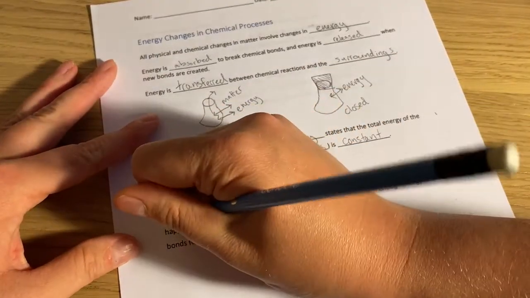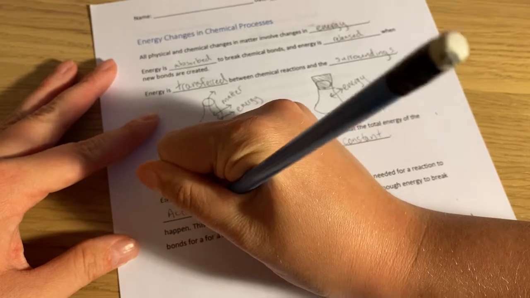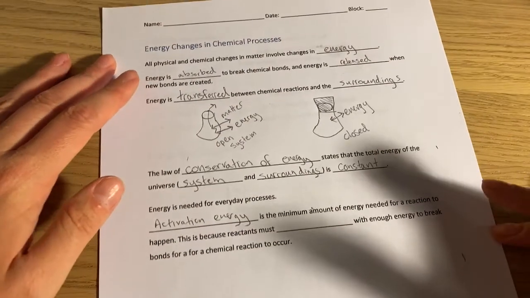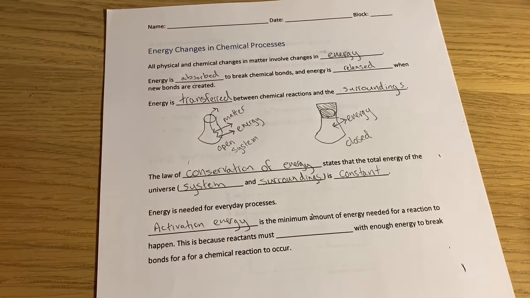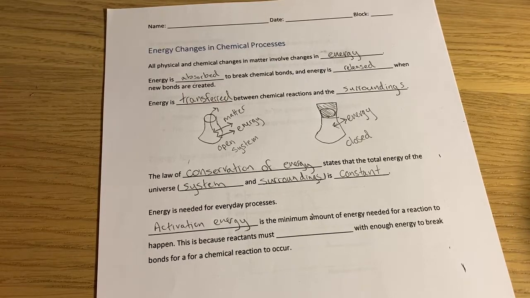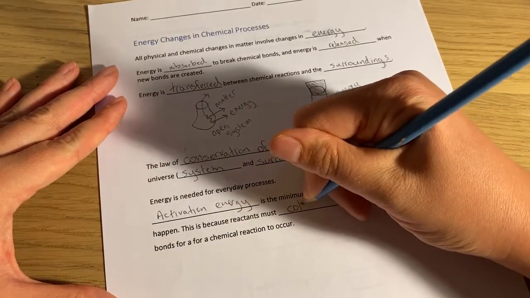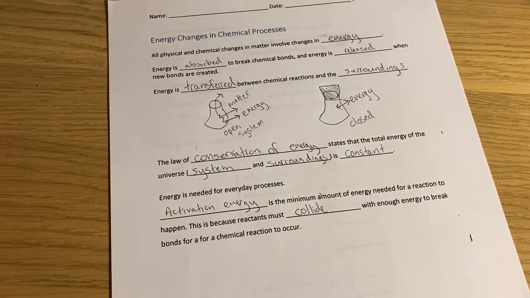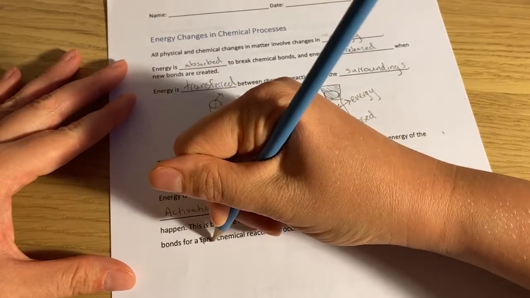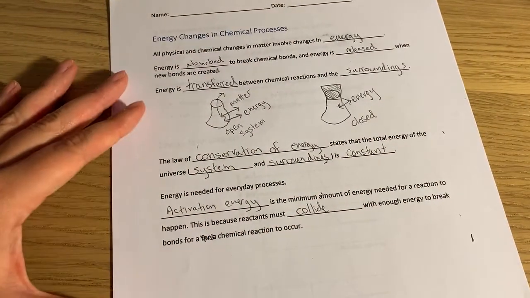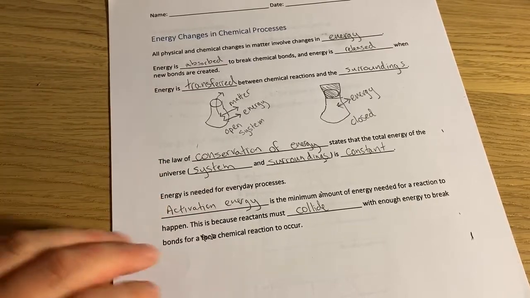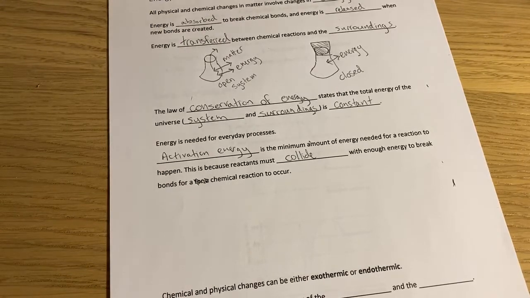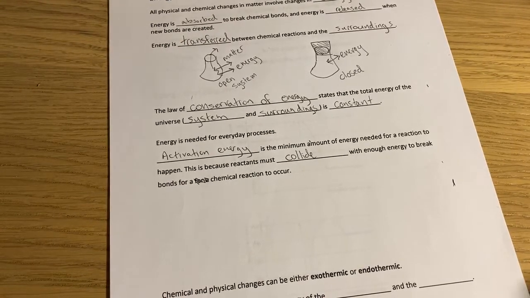The activation energy of a reaction is the minimum amount of energy needed for a reaction to happen. This is because reactants must collide with enough energy to break bonds for a chemical reaction to occur. Oops, did you catch my typo? So there is a certain amount of energy that the reactants need to have so that those particles will bump into each other with enough energy to break bonds.